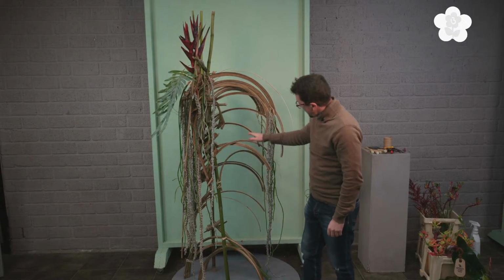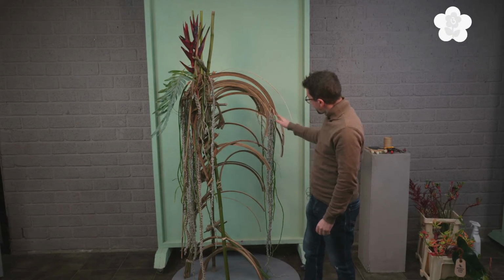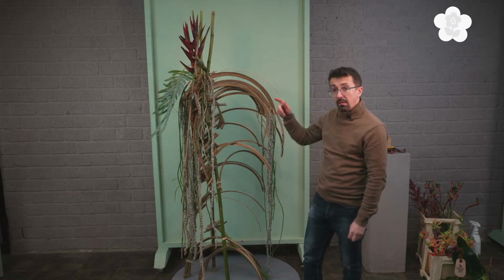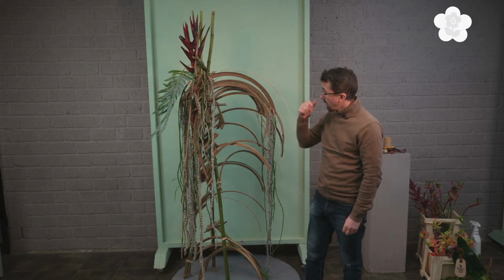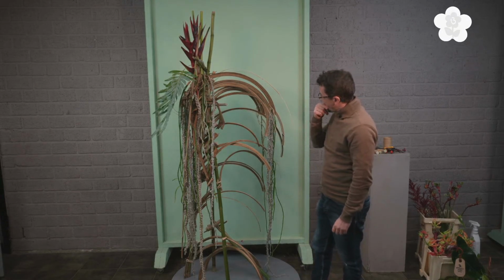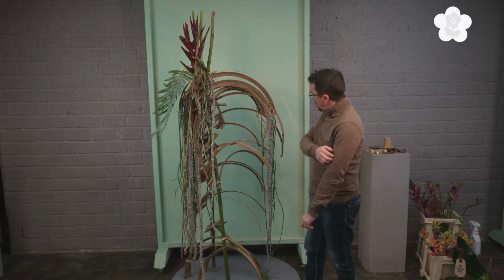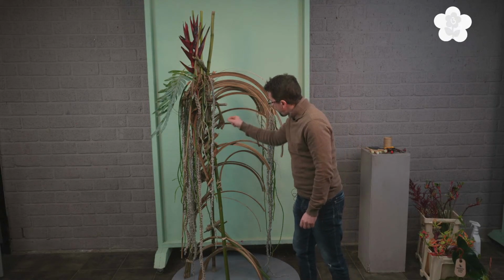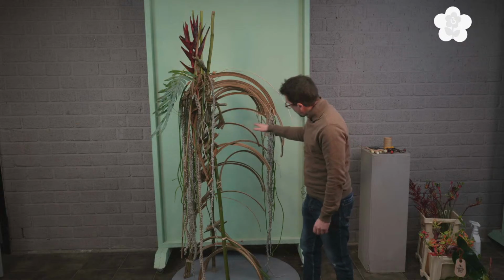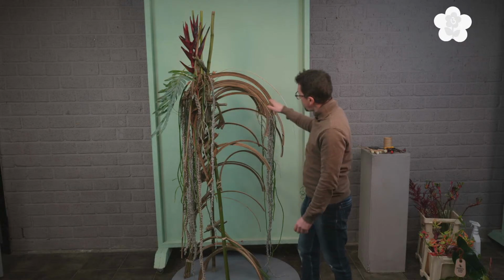You can see I create one direction, like the bouquet. So with the bamboo, and also when I flower, very parallel and very directional.